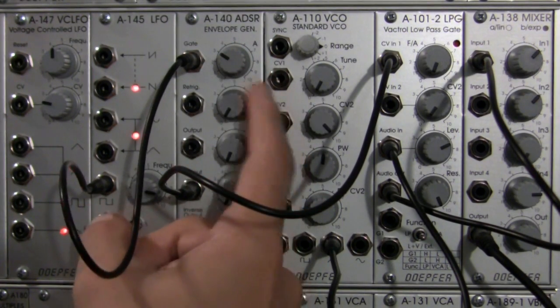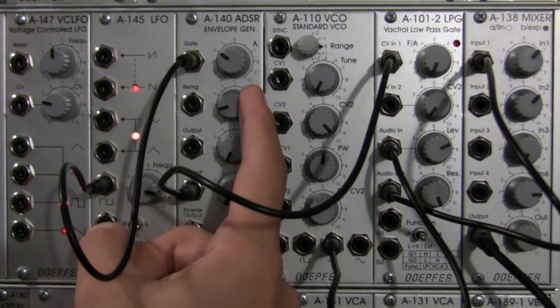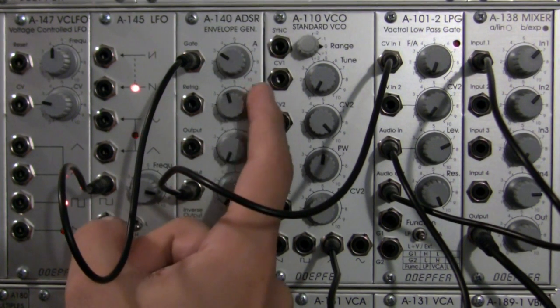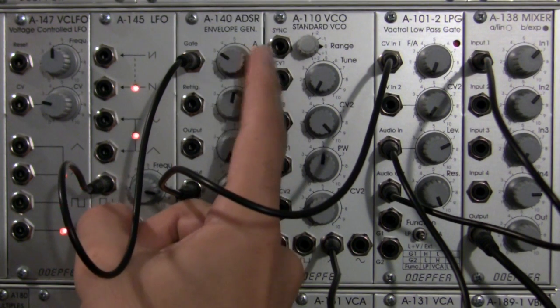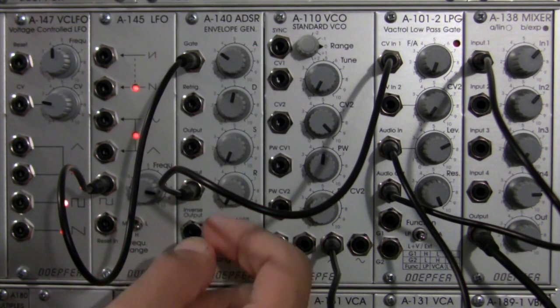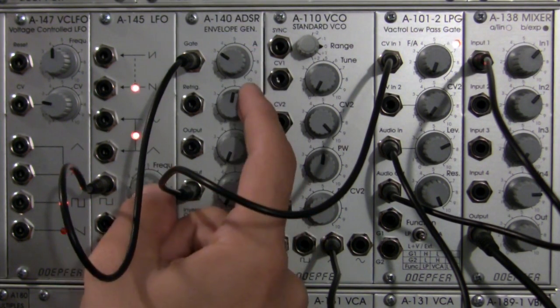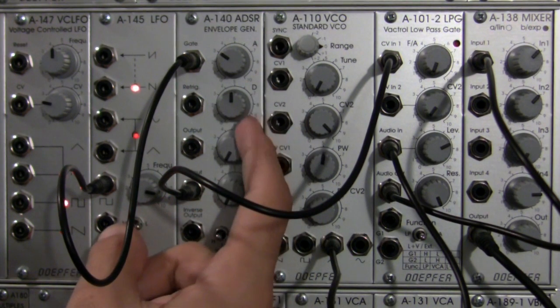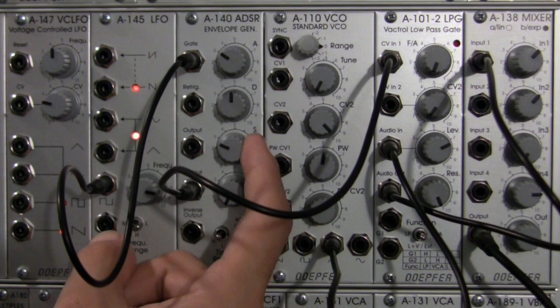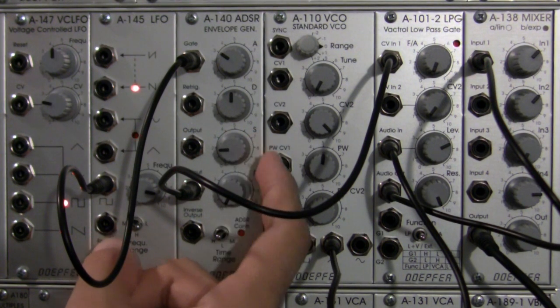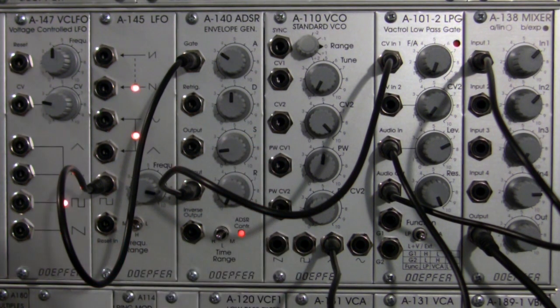So now I'm going to try to bring up the decay a little bit. Okay, I'm liking that. And then I'm going to bring my sustain up. And there I have a decent thumpy, electronic kick.